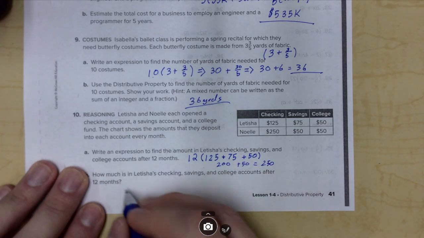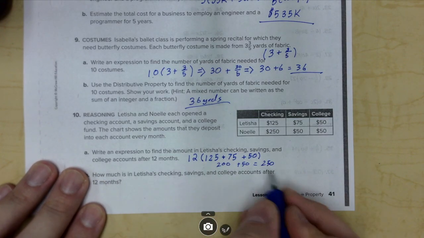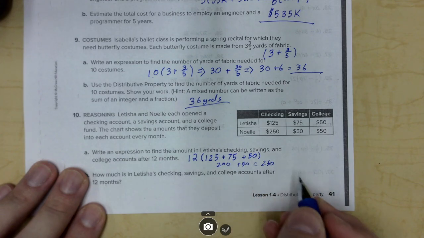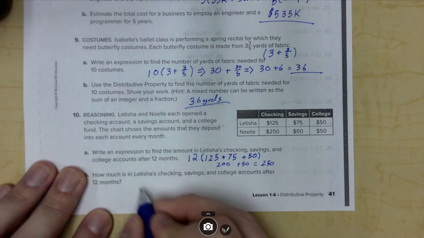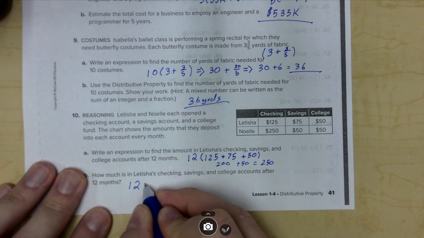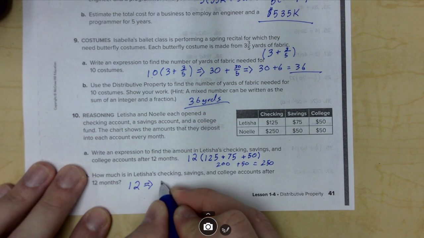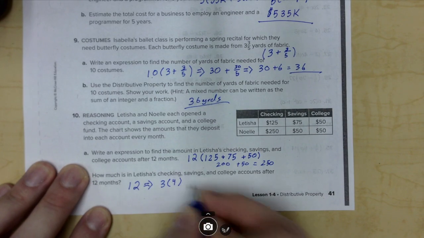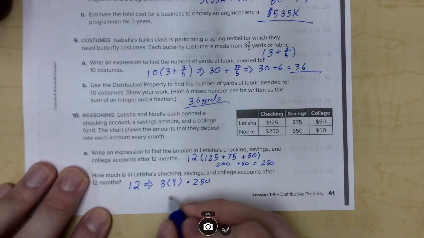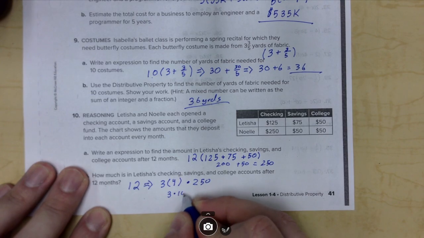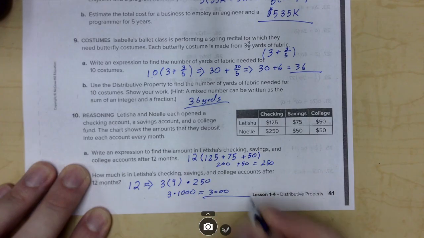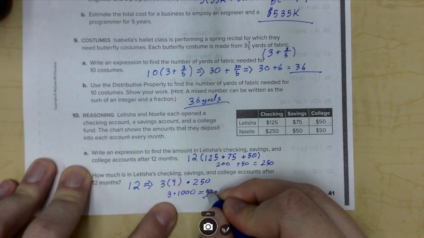All right, so if it's 12 times 250, I know that for every 4 250s is 1,000. So I have this as a 12, but to make my life easy, I'm going to turn that 12 into a 3 times 4 and multiply that by 250. My reasoning, 4 times 250 is 1,000. 1,000 times 3 is 3,000. So she has $3,000.